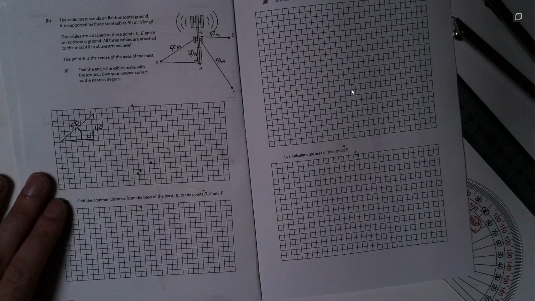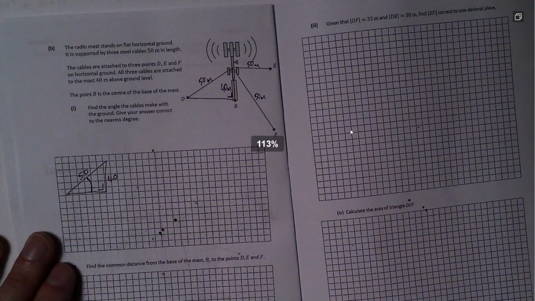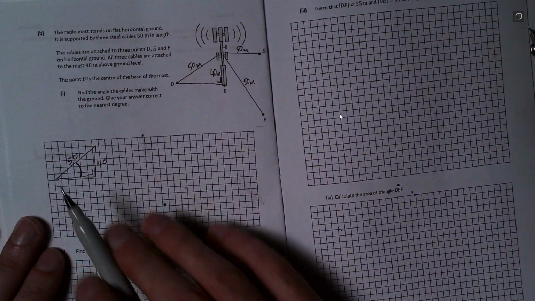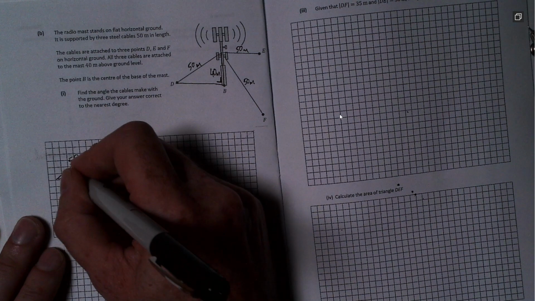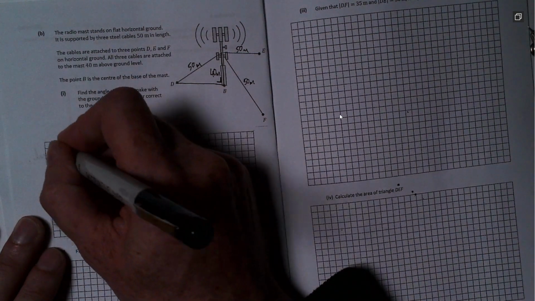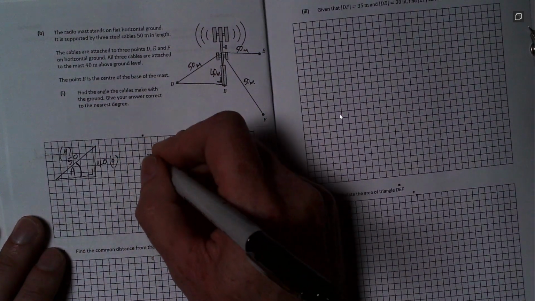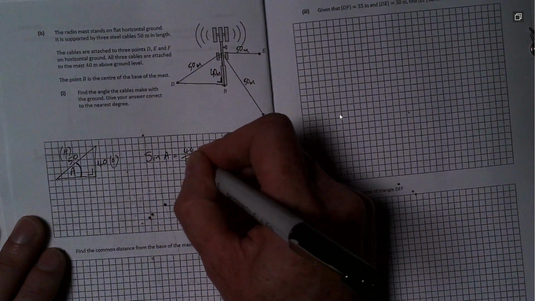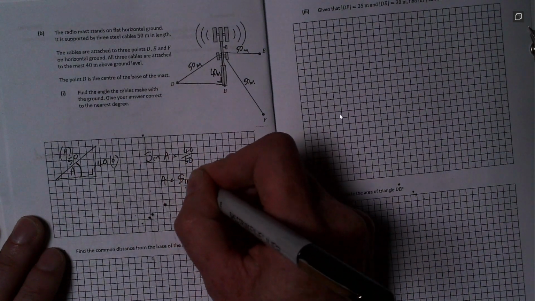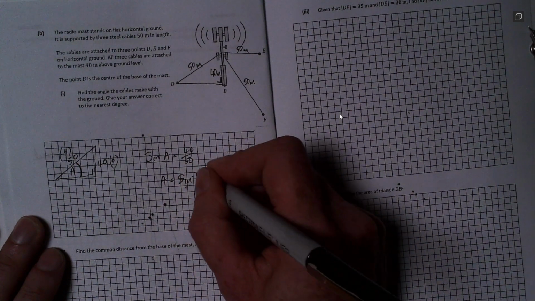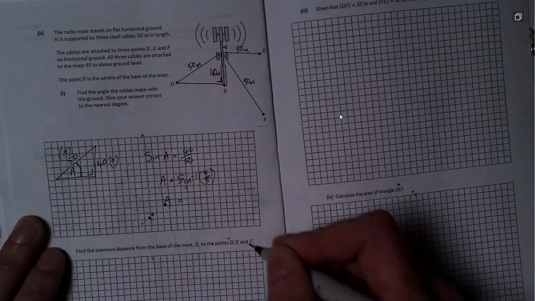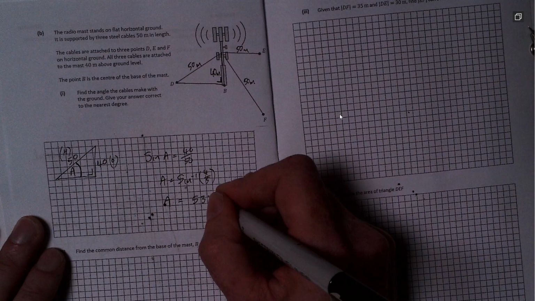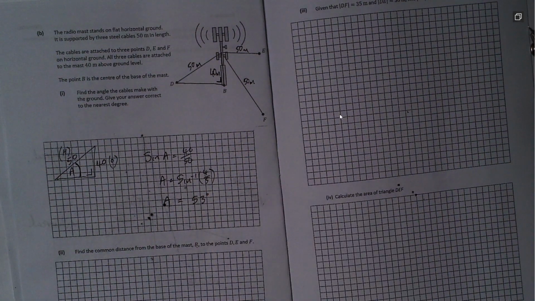Okay, so we got to make sure that's smooth. We have the hypotenuse and the opposite, so O over H, therefore sine. So sine A equals 40 over 50. So A equals sine to the -1 of that, and that gives 53 degrees, correct to the nearest degree. Okay, it gives you 53 degrees.